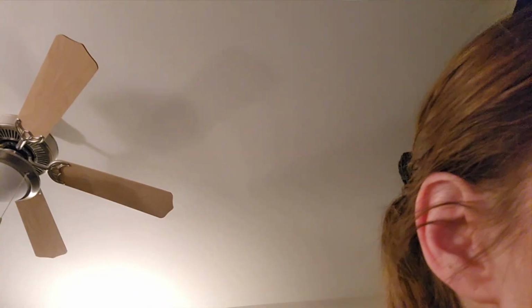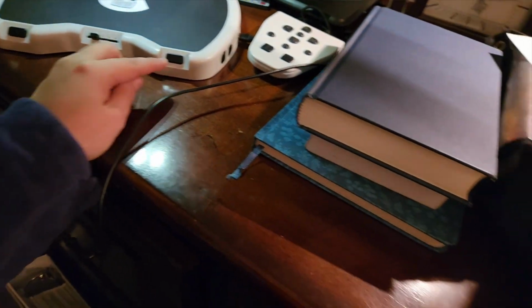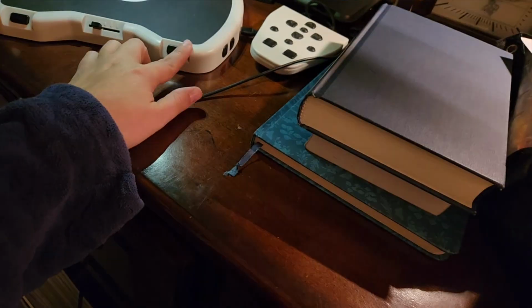Okay, so I took the picture, now we're going to listen to it and follow along. I've got to press play. Usually I'd have it here, but I've got a bunch of stuff here.